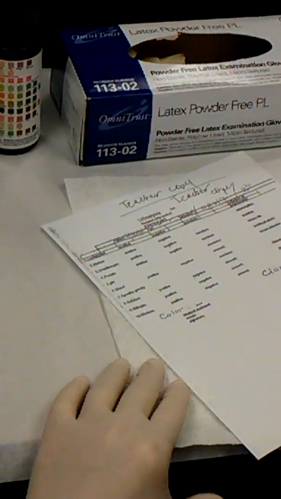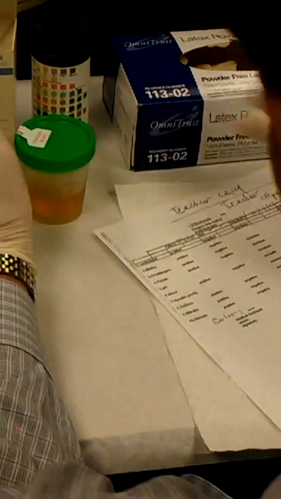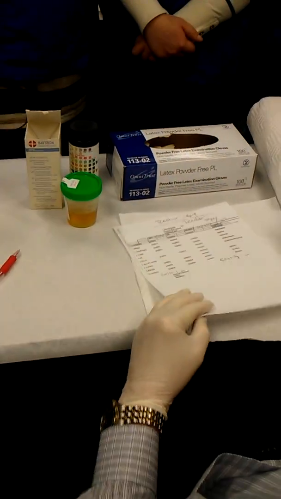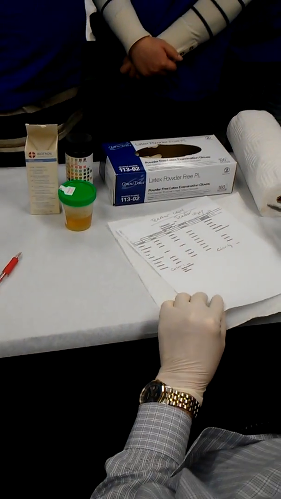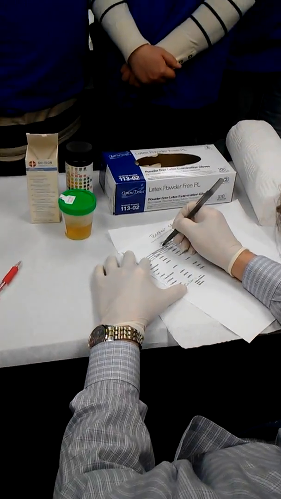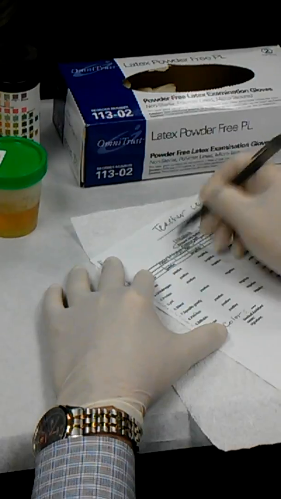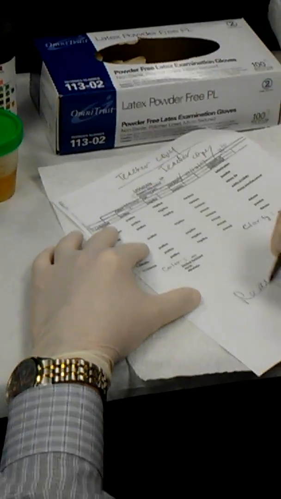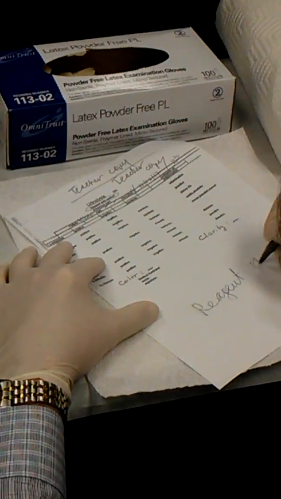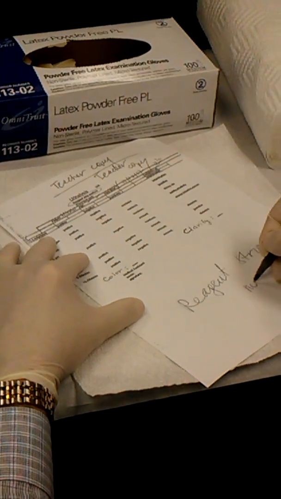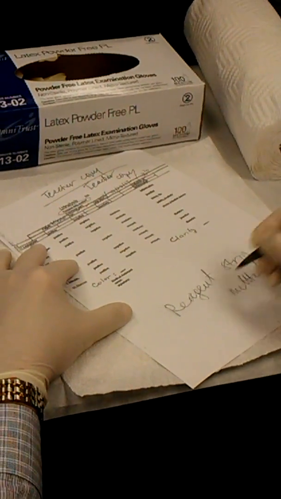Okay. So now we're using a method to detect substances in the urine. How do we call this method? It's written here: reagent strip method. So it's reagent strip method, right? So it's a screening test.